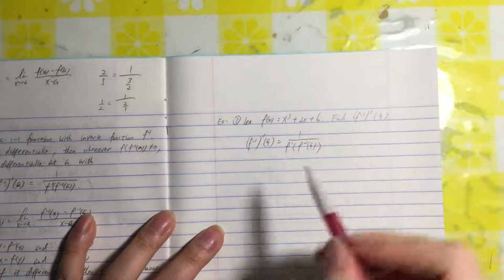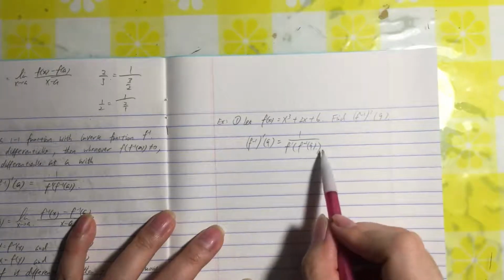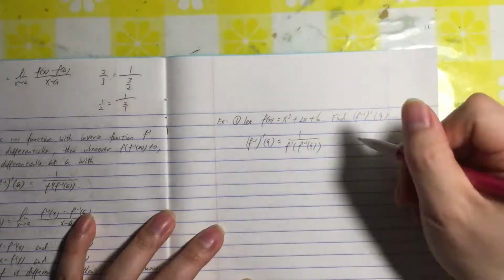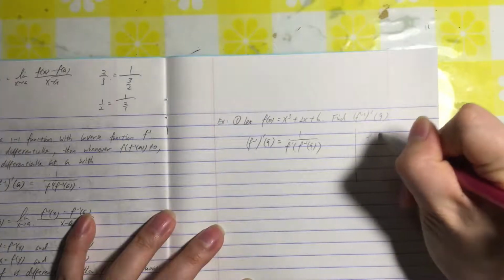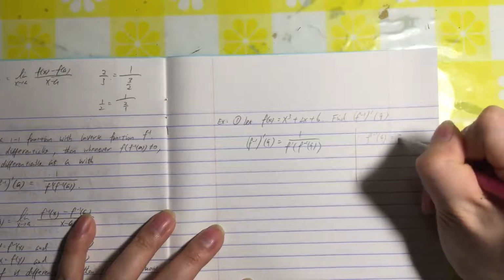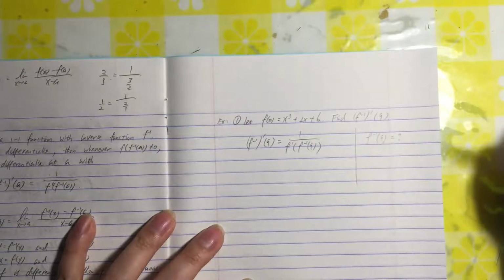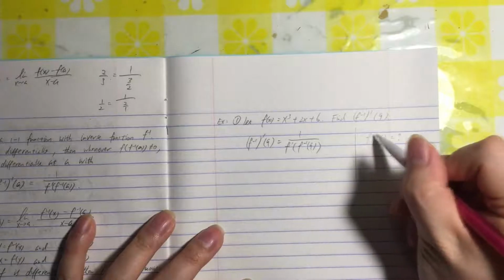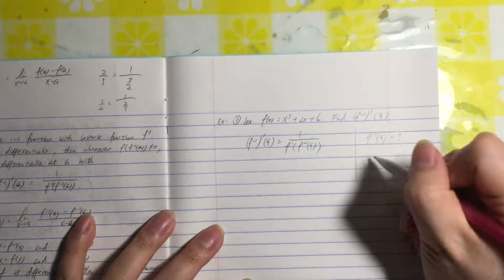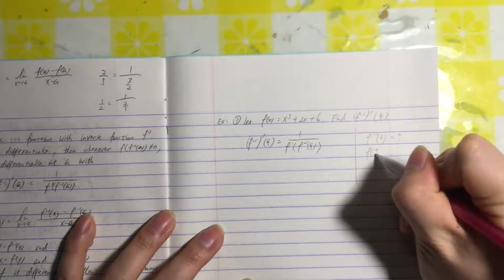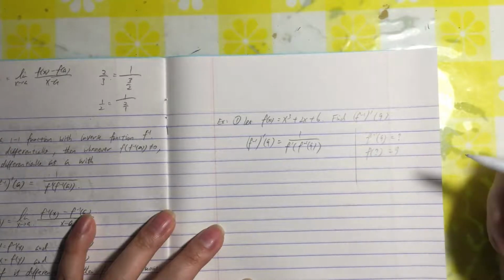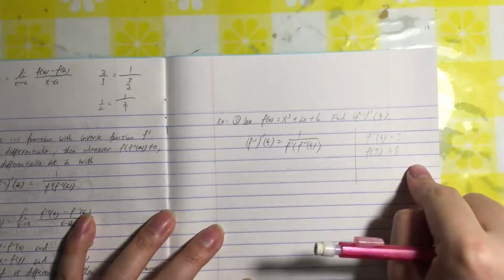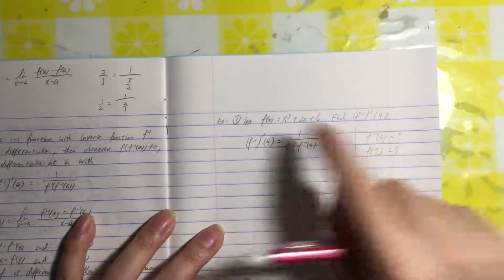So, find f inverse of 9 first. What's f inverse of 9? Let's take a guess. For f inverse of 9, let's think of it this way. What number should I plug into the function to get 9?